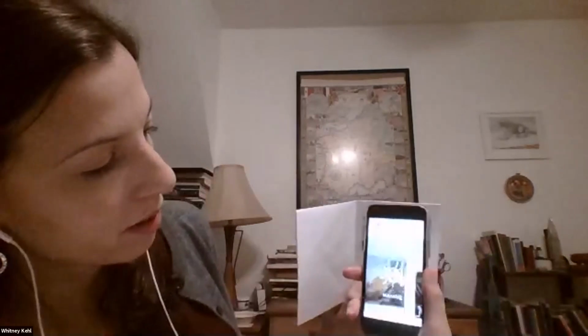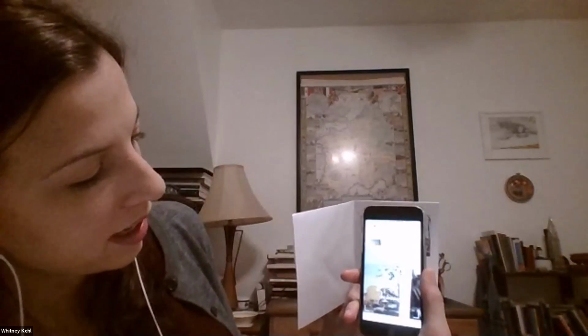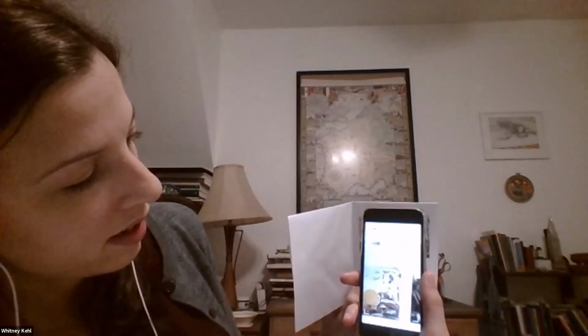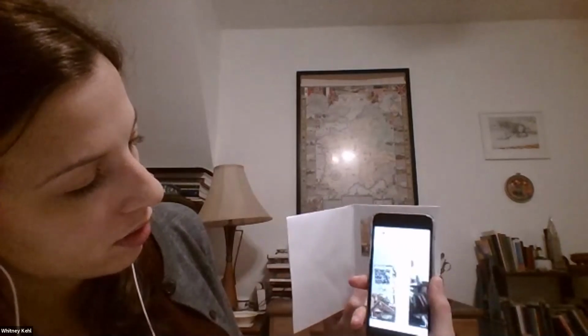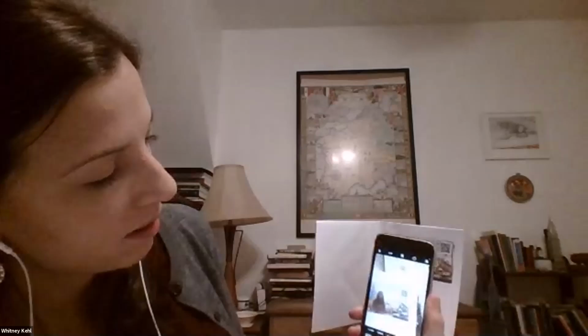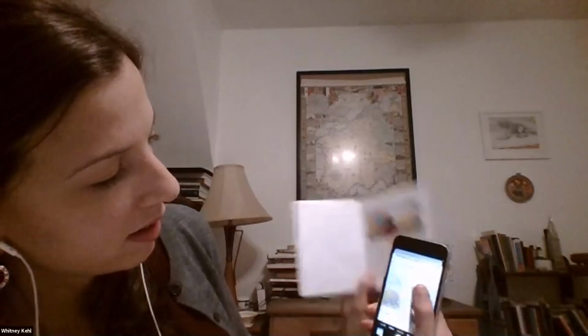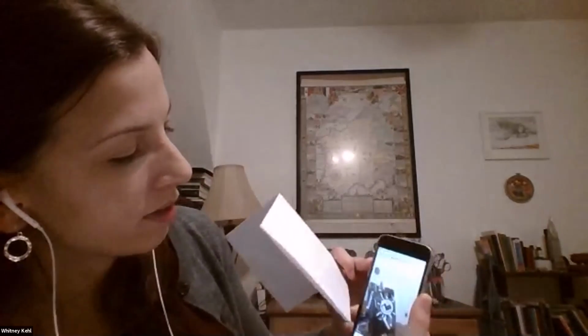It's temporary, so I'm just going to do that right now. It's scanning the code. Let me go back to the camera and scan it. Okay, so this time, this is going to have some audio.